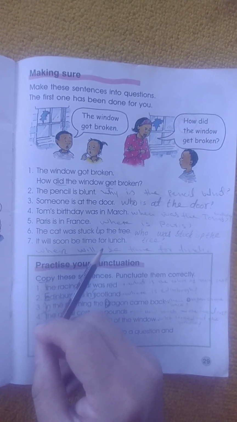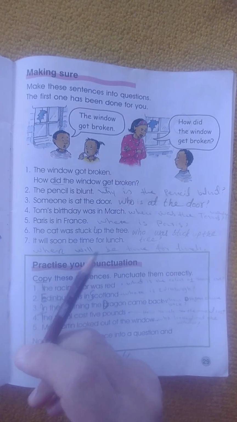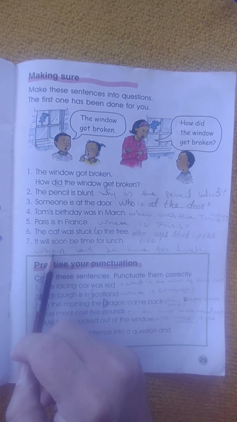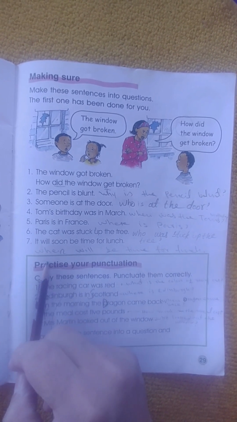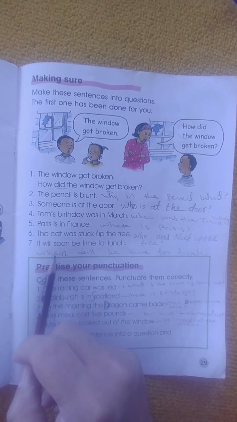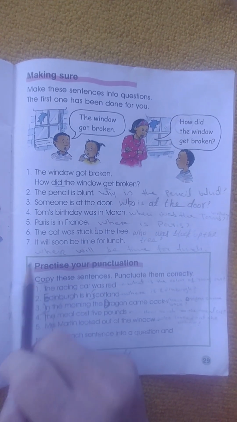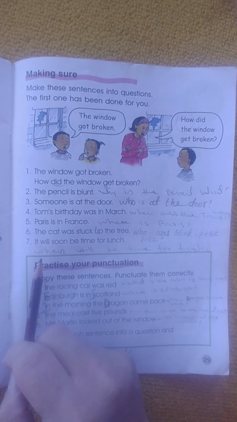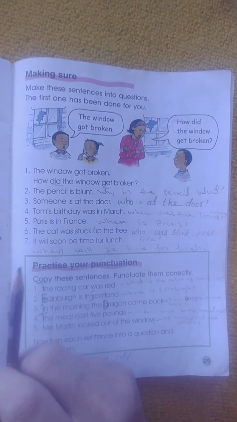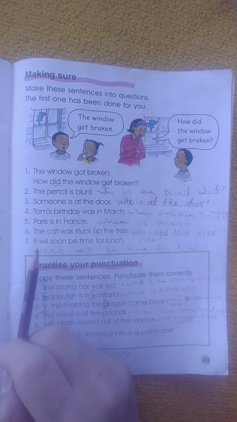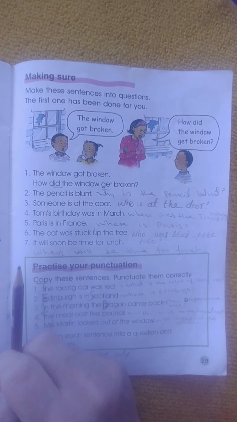The cat was stuck up the tree. Who was stuck up the tree? Okay, the last one is, it will soon be time for lunch. When will it be time for lunch? Okay, and don't forget to use the helping verb after these question words, okay? When, how, who, where, why, etc. After these words you have to use the helping verb, okay?